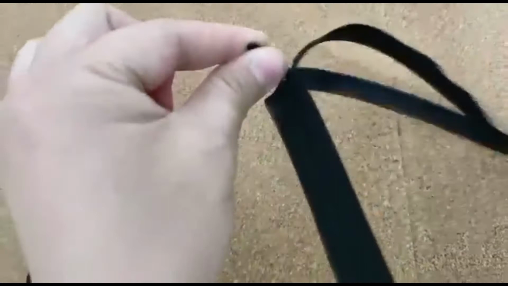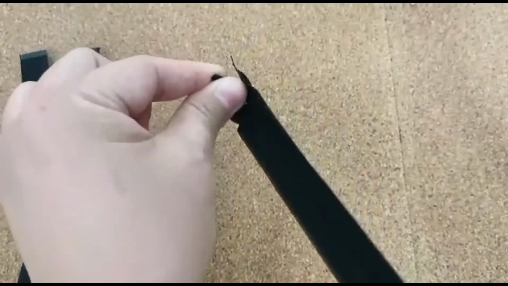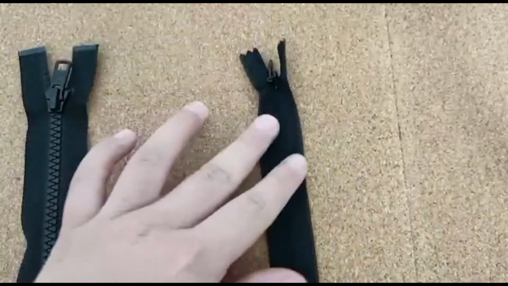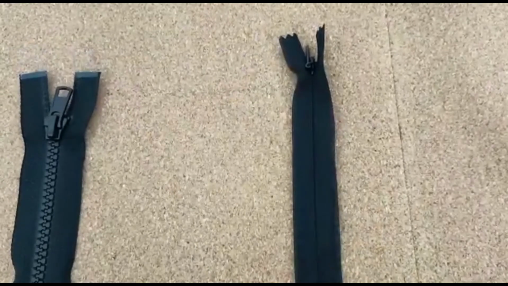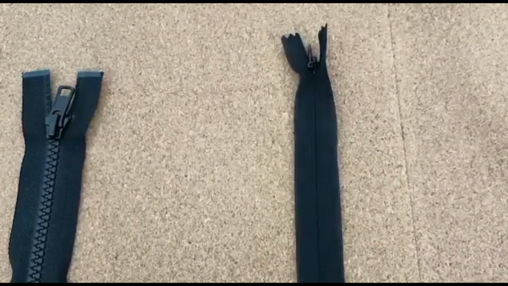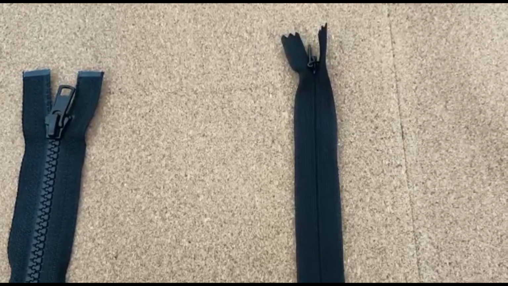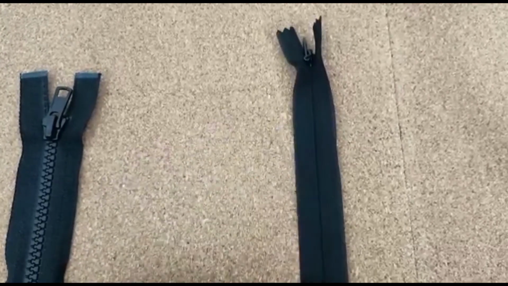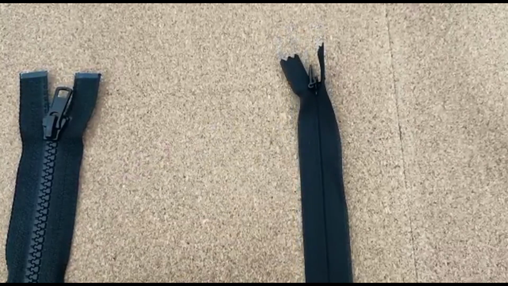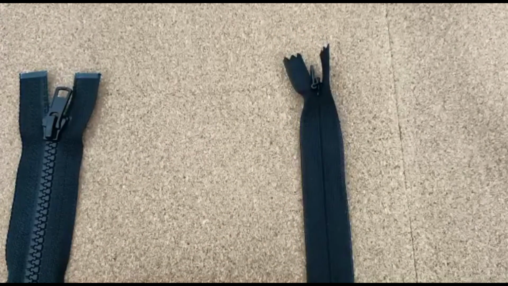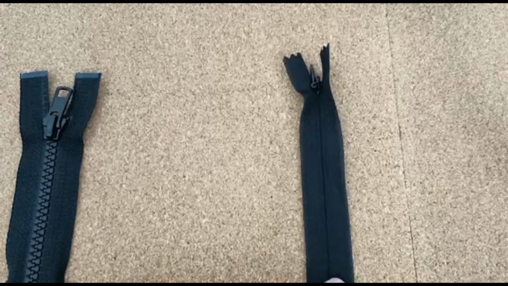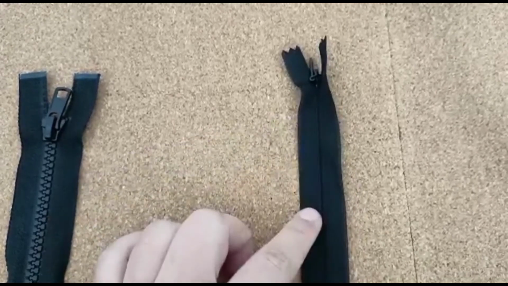This is the almighty invisible zipper, normally used for evening wear, but also sometimes used in sportswear. I've seen these types of zipper used by some big brands for sportswear. It really depends on how you want to use it, and as long as it serves its purpose of being invisible in terms of its opening, I think it serves its purpose.